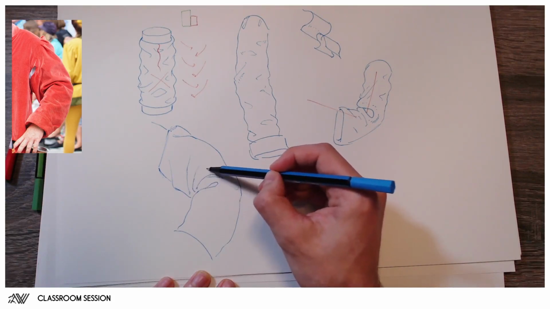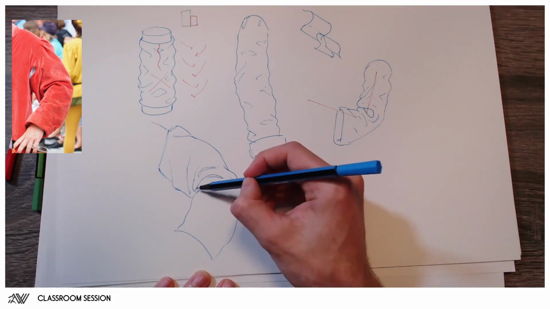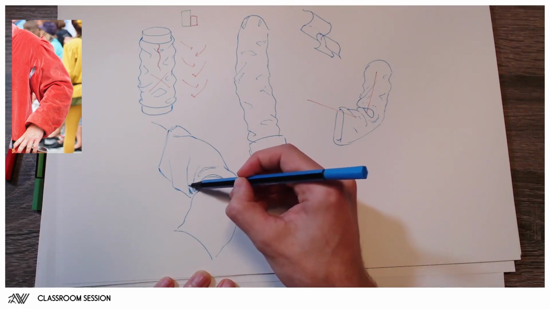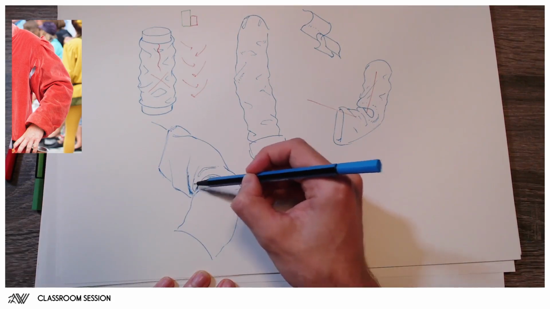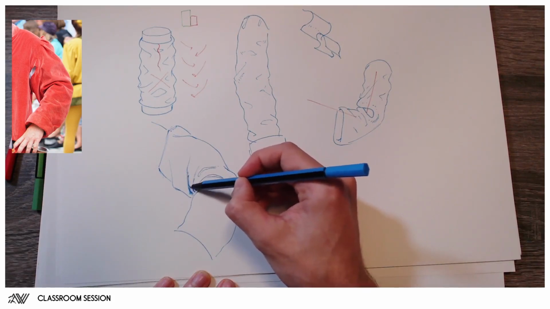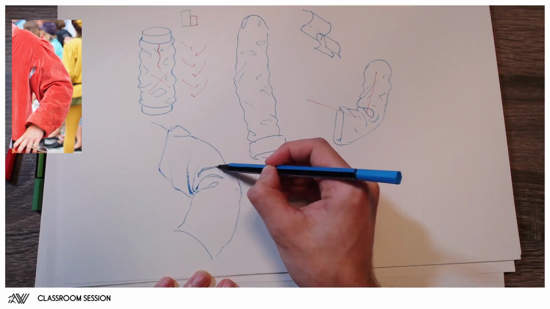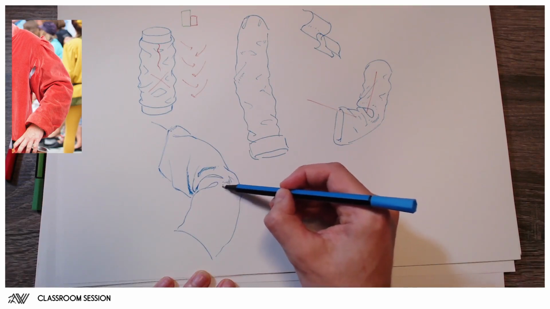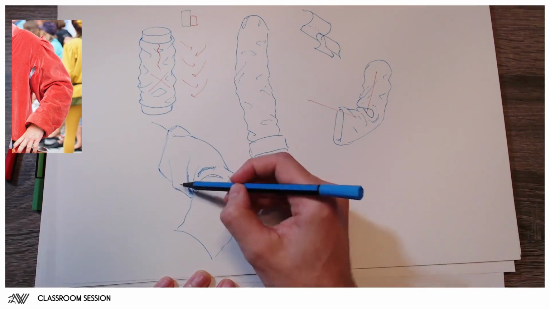And then within that half lock, there's even another smaller half lock, right? And so when we go to shade this, that might become a little bit more apparent.